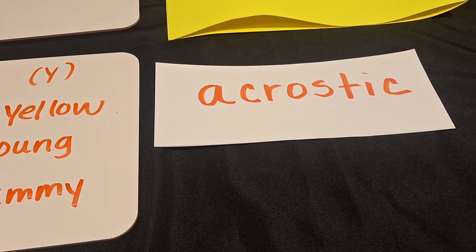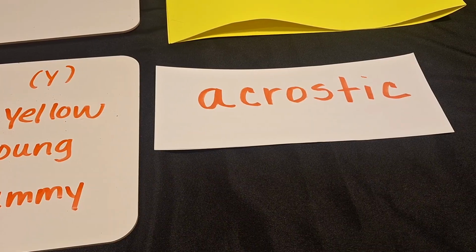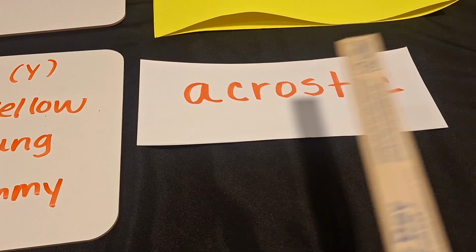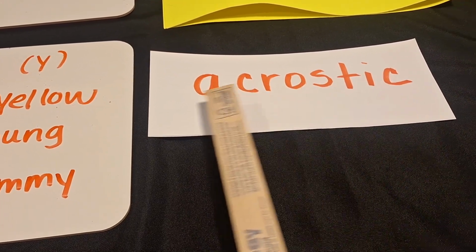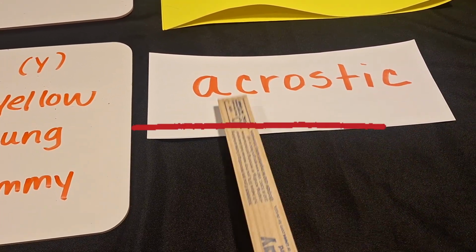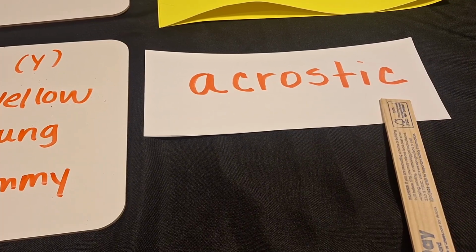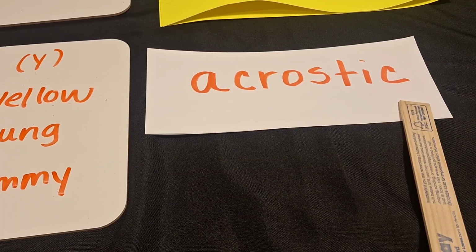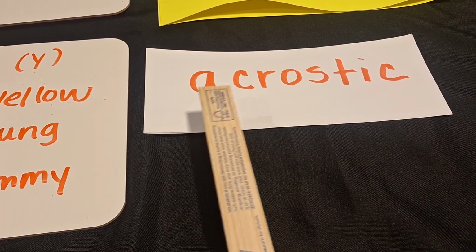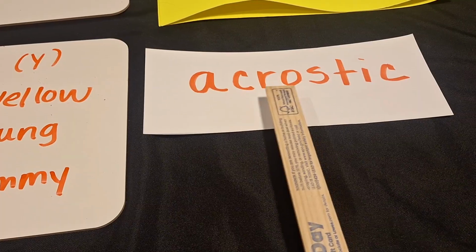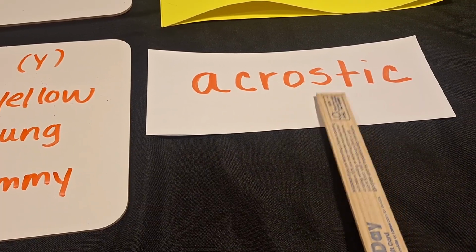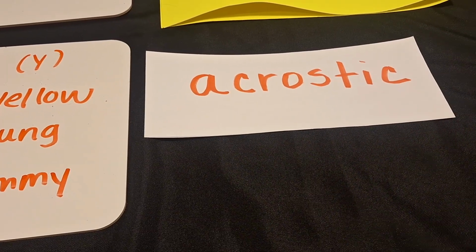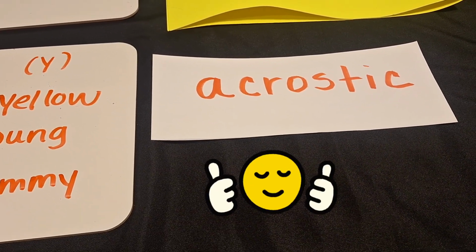Hi, boys and girls. Today, we're going to do something fun with our names. We're going to make an acrostic poem. An acrostic poem. Can you say the word acrostic? Good. Say it again. Acrostic. Good. Let's spell acrostic together. A-C-R-O-S-T-I-C. Acrostic. Very good.